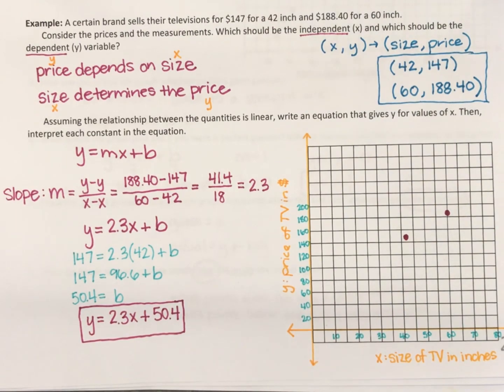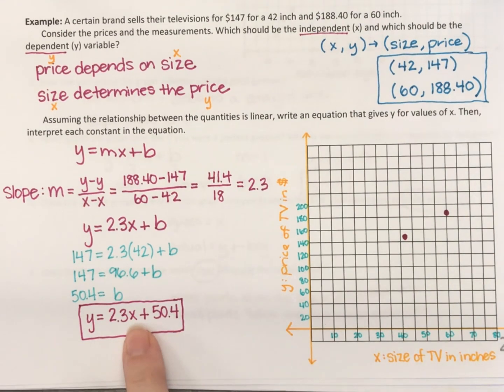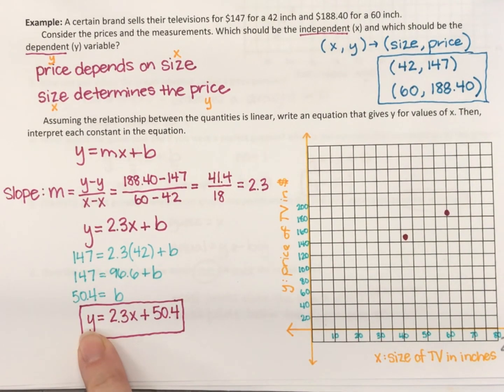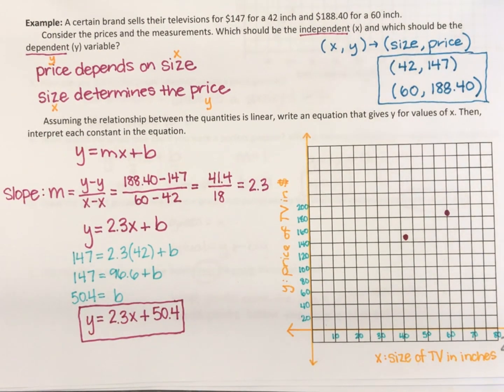And now we can use that to predict how much our TV should cost, right? Like if we want to buy a 100-inch TV, we would just plug in 100 and that would tell me how much I should expect to pay. Or if I saw a TV for $500, I could solve for x and see how big of a TV I should be getting for that price.